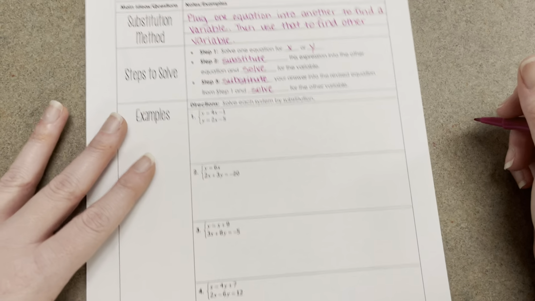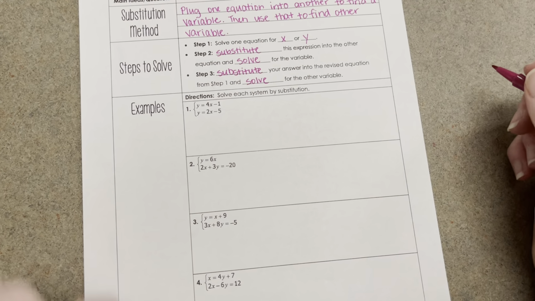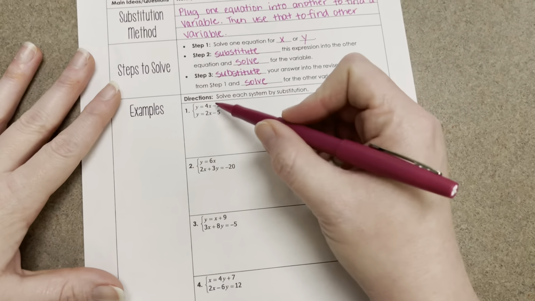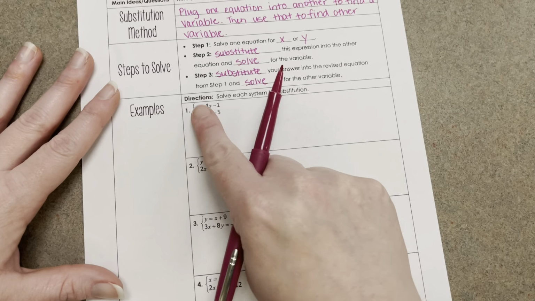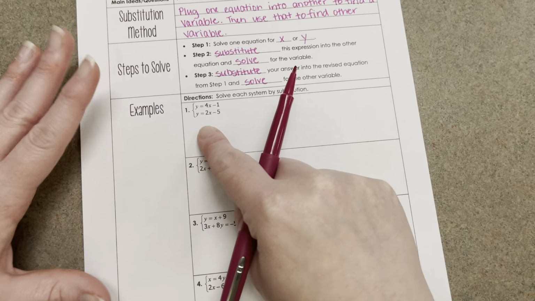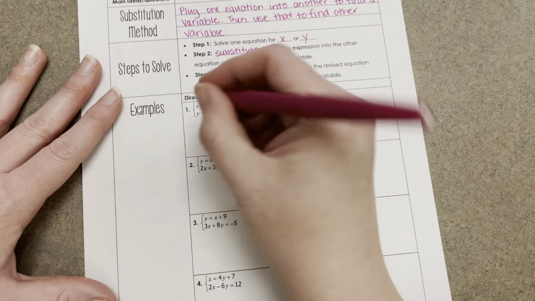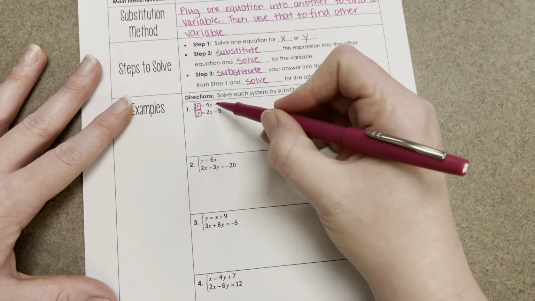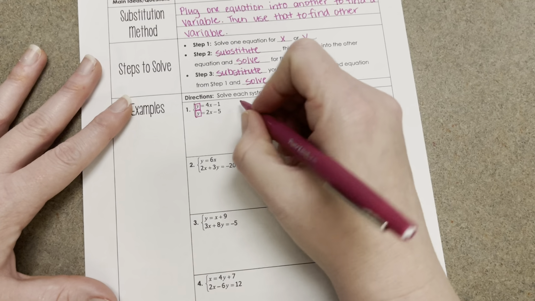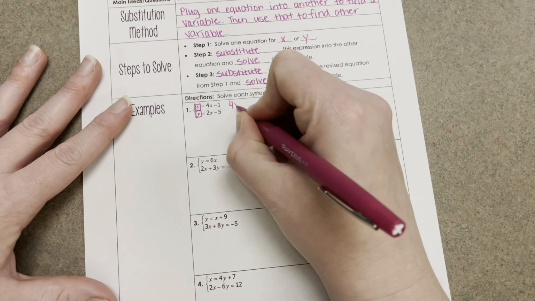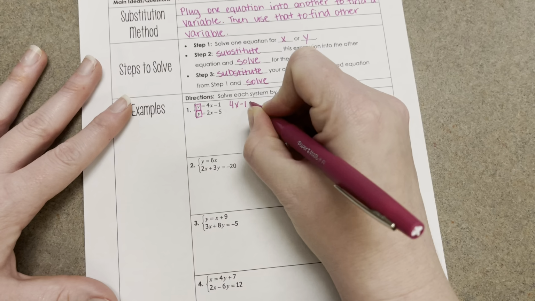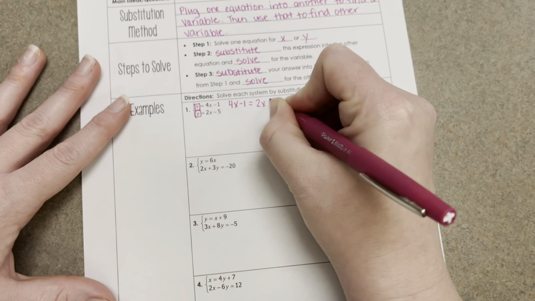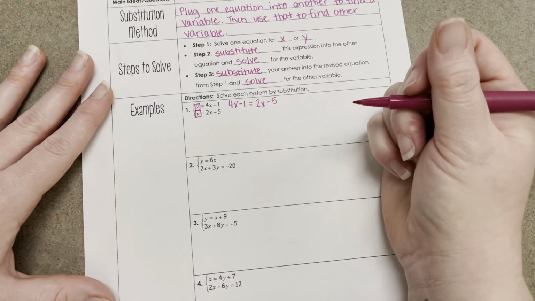Okay, so let's look at some examples. So the first one, they're both solved for y. Now, since they're both solved for y, that means y is equal to y. So these two equations are equal. So we can set it up as 4x minus 1 equals 2x minus 5.